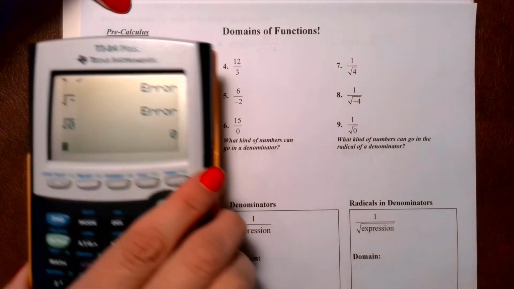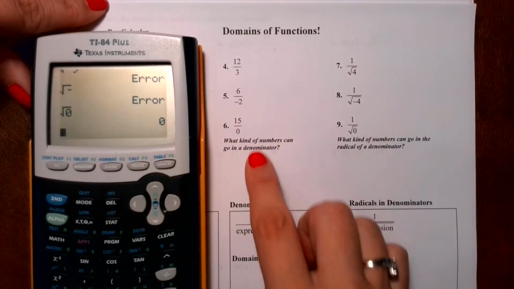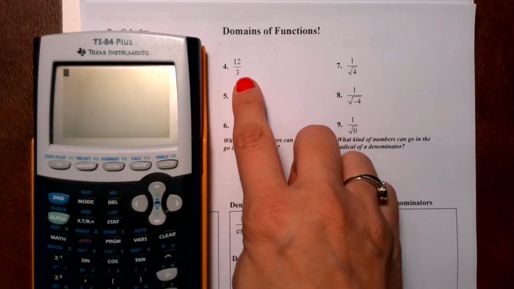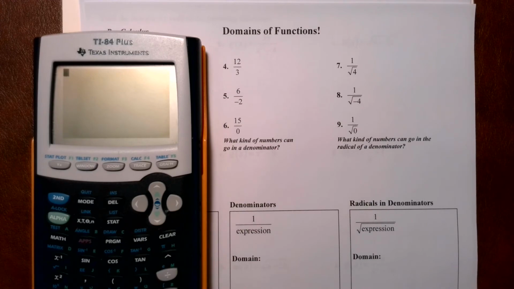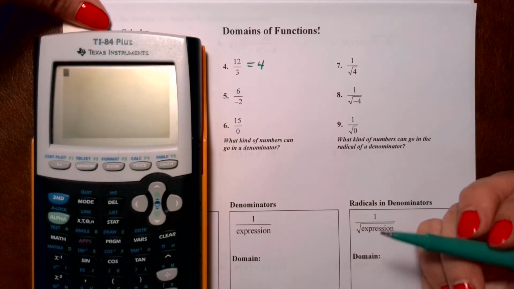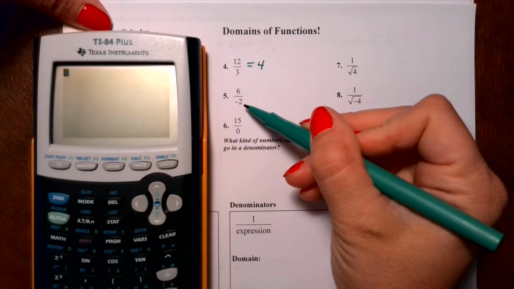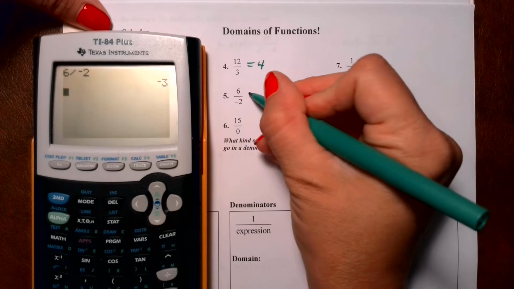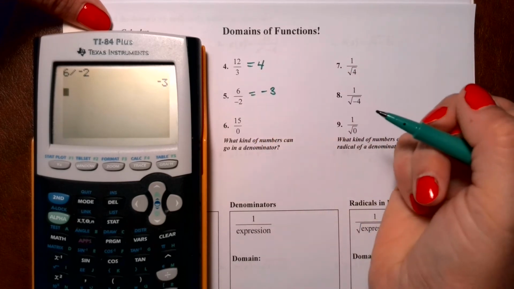How about fractions? What kind of numbers can go in a denominator? 12 divided by 3, well, I know that's a 4. So can positives go in denominators? Sure. Can you divide by a negative number? Well, 6 divided by negative 2 gives you negative 3. Yes, you could divide by a negative number.